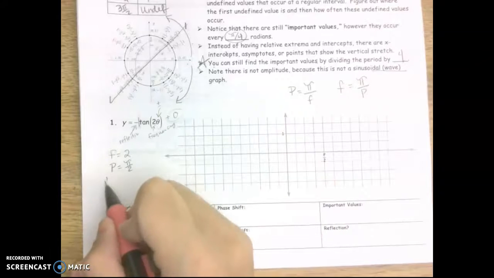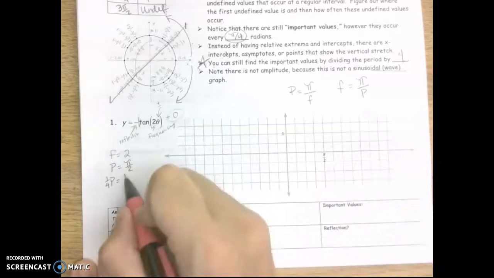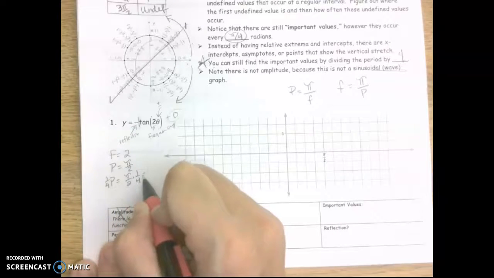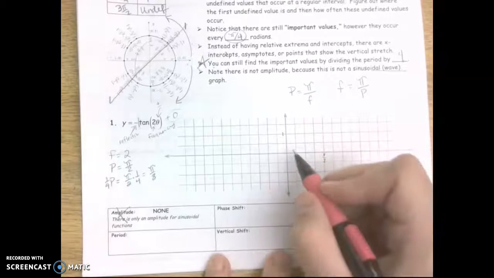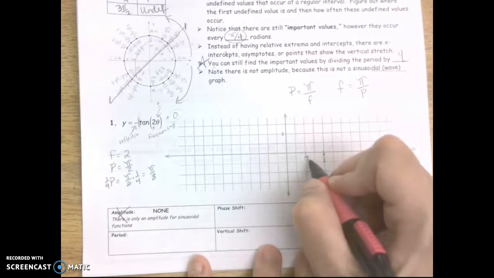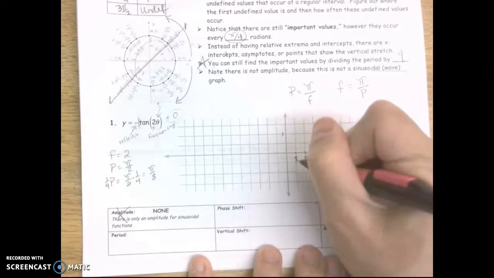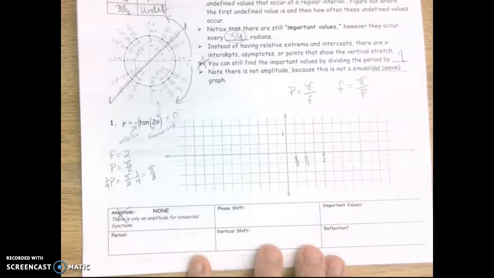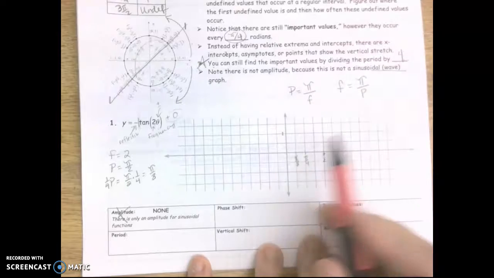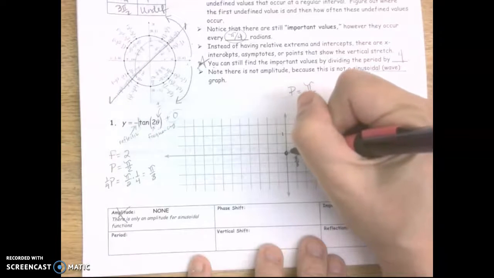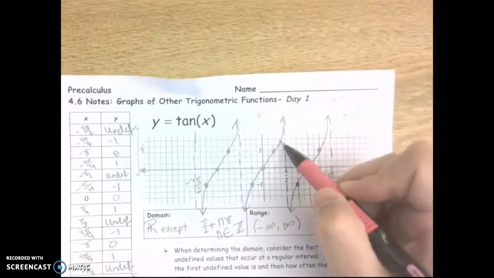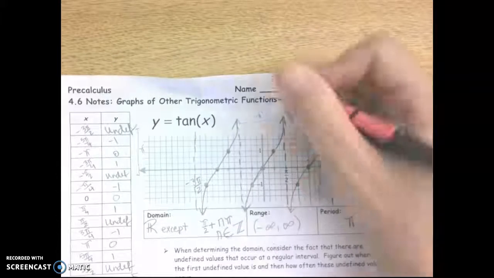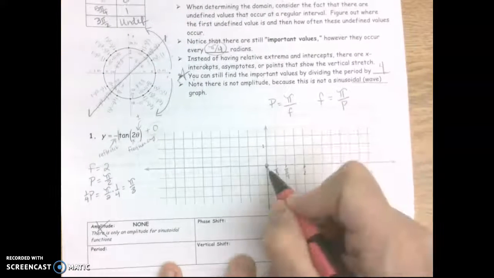Okay, and then my quarter period, where I get my critical points, would be pi over 2 times 1/4, which is pi over 8. Now, if I look at my scales here, if that's pi over 2, then this is pi over 4, and half of that is going to be pi over 8. So each one of these squares is pi over 8. Now, the thing about tangent is that it is always centered on the y-axis. So unless there is a vertical shift or a phase shift, tangent will always have a 0, 0 center. It is always centered on the y-axis here. Okay, so I can always start with 0, 0.